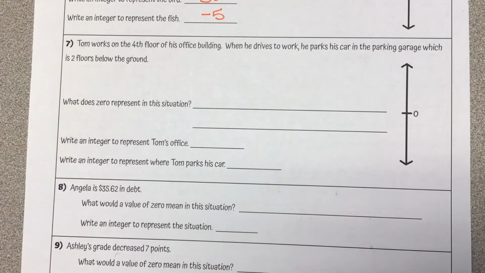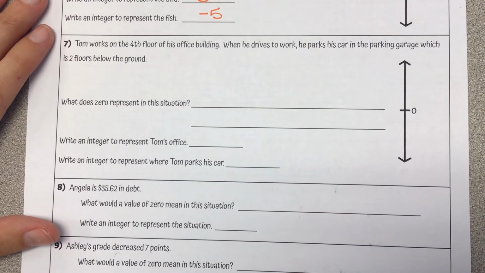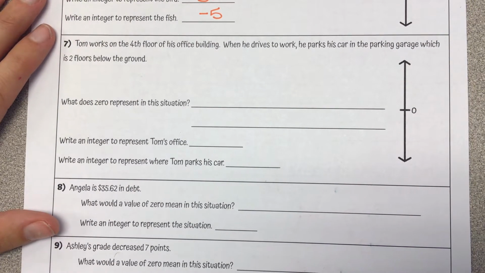Let's look at another scenario. Tom works on the 4th floor of his office building. When he drives to work, he parks his car in the parking garage, which is 2 floors below ground. So what does 0 represent in this situation? Well, we're talking about a parking garage and an office building.